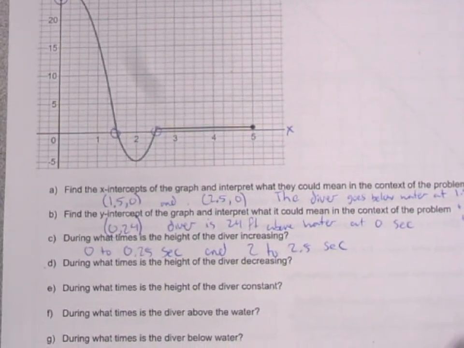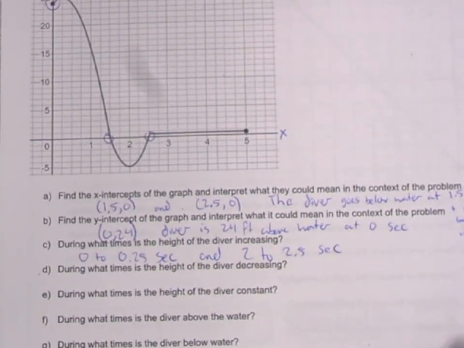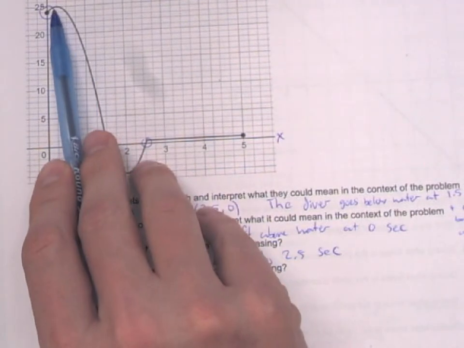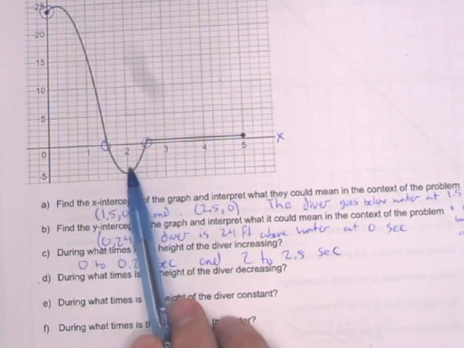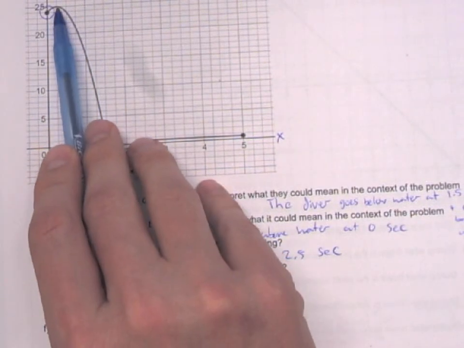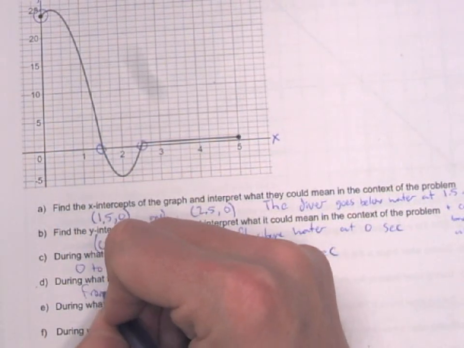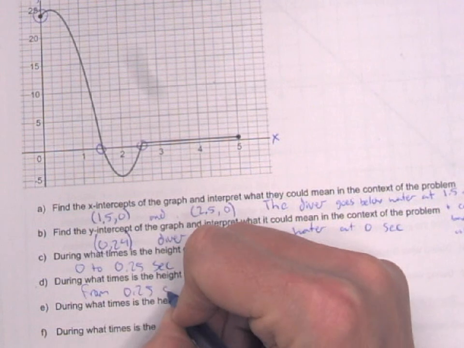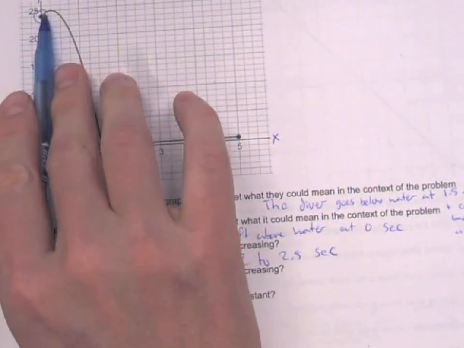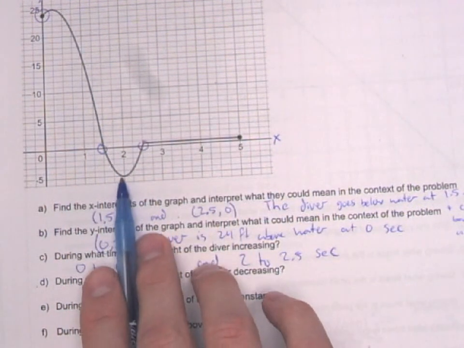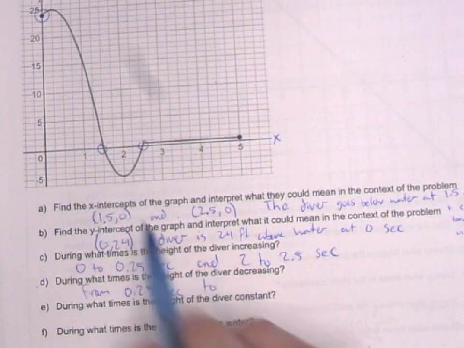Okay, during what times is the height of the diver decreasing? That's from here all the way down to here. So he starts decreasing right about 0.25 seconds. And he keeps going down, down, down until he gets way down here, and that's about 2 seconds.